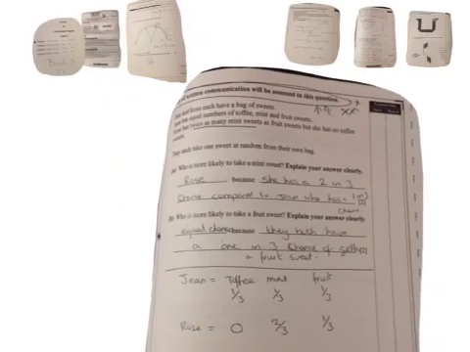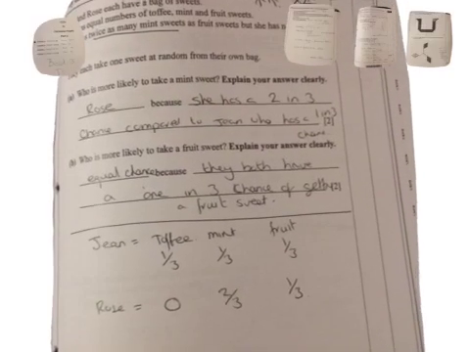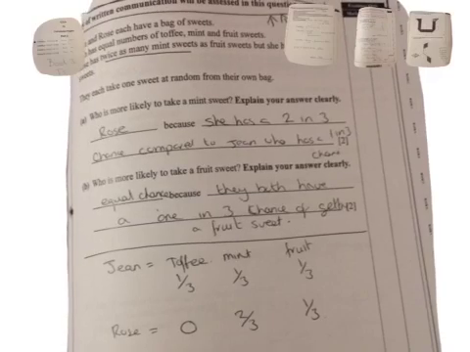Okay, now this is question 2. Now this is a bit more difficult. It says, Jean and Rose each have a bag of sweets. Jean has an equal number of toffees, mints and fruit sweets. So as we said before, the best thing to do is to try and visualize what it looks like. So if I make that a bit bigger, they each take one sweet at random from their own bag. So we can imagine drawing a small box here. So this is Jean, and this here is Rose.